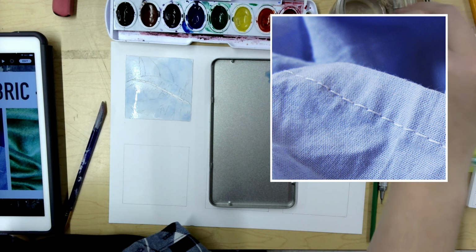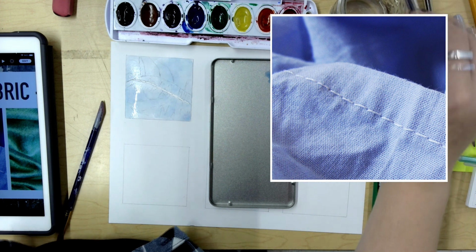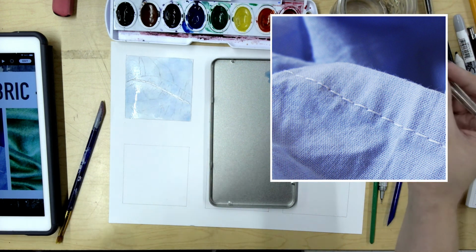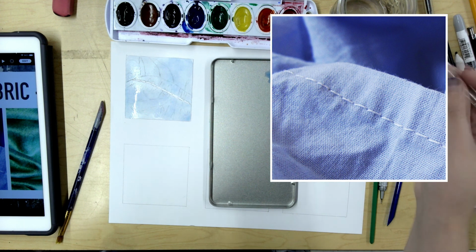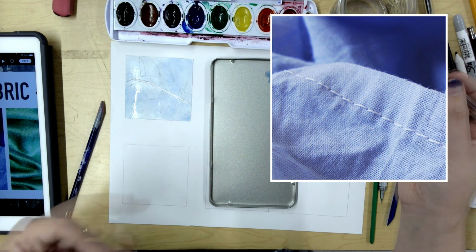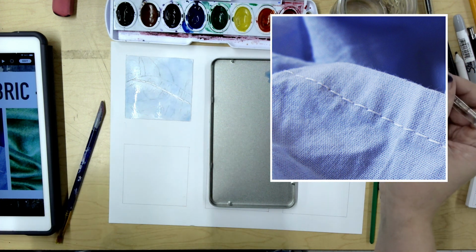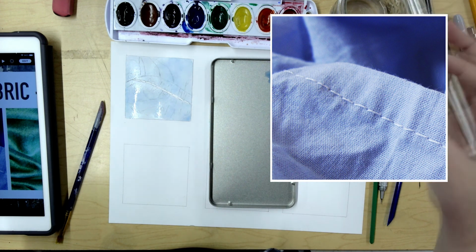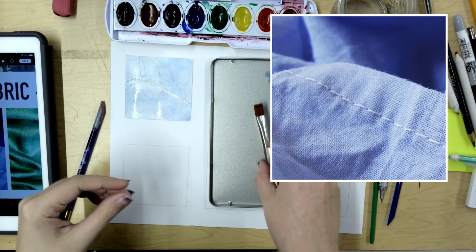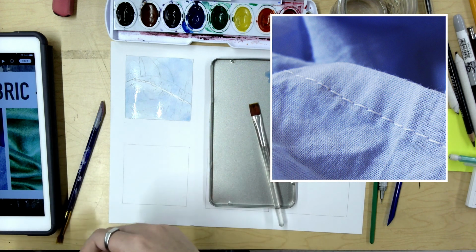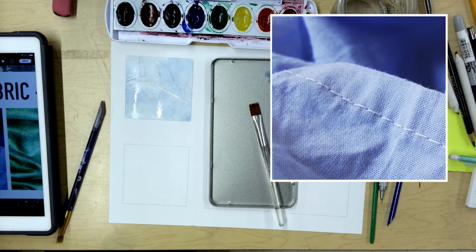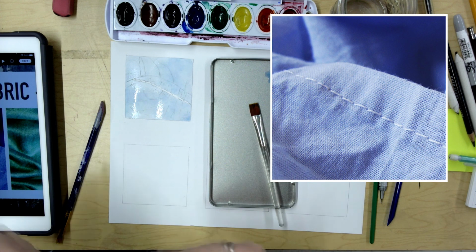Alright, so I'm going to let that dry really quickly so that I can have nice blends and control it myself, versus it just going where it pleases when I put more color into this. So this would be a good opportunity if you're working on more than one.